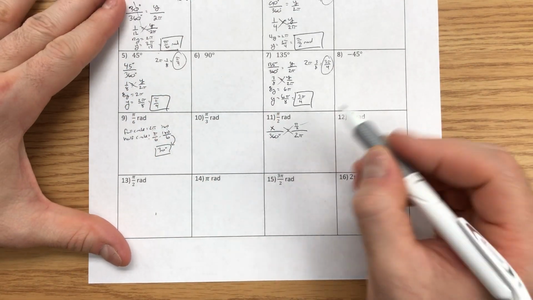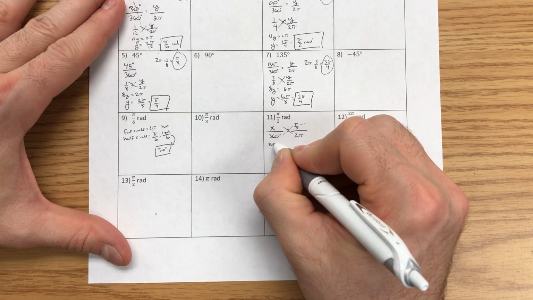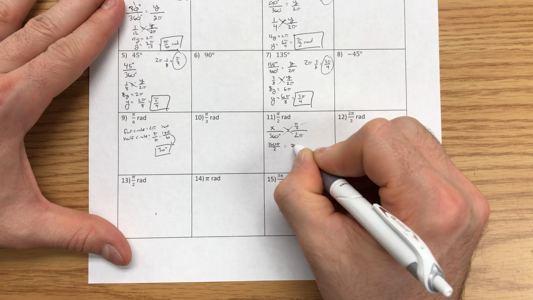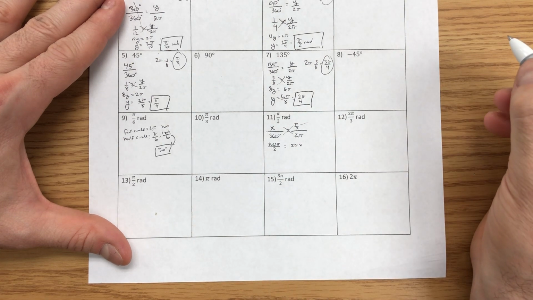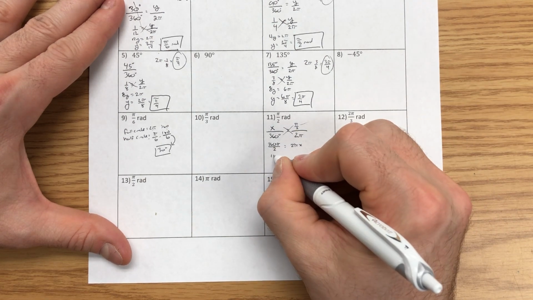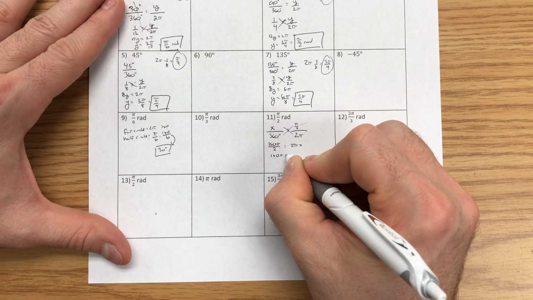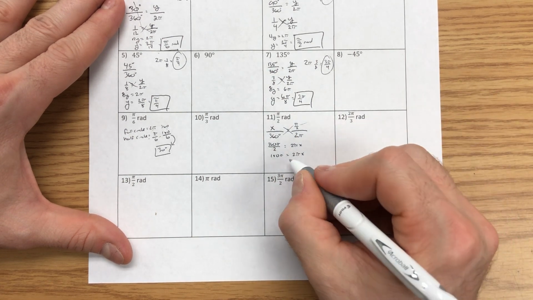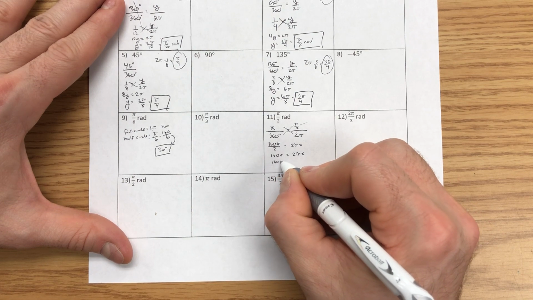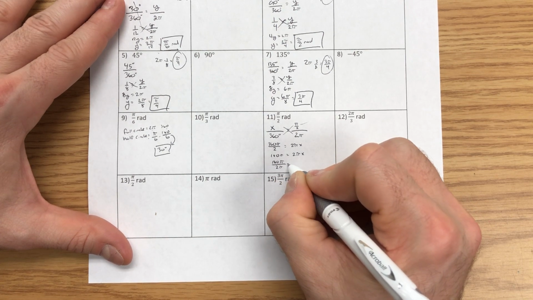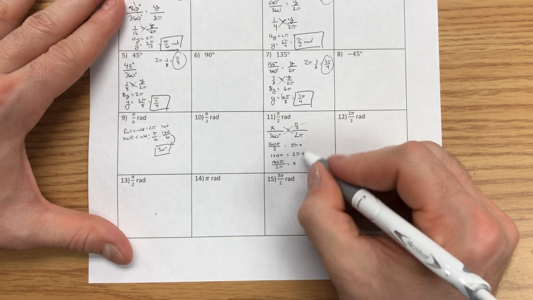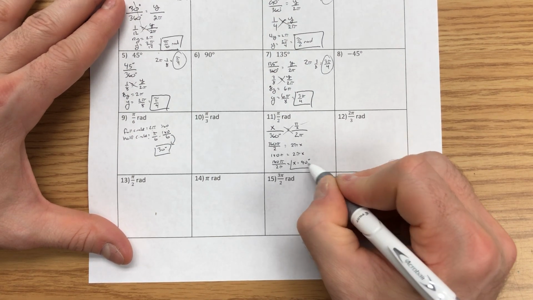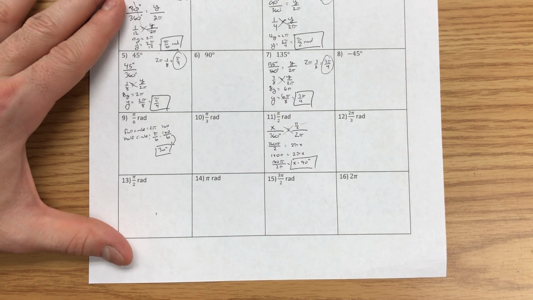So if I cross multiply, I get 360 pi over 2 is equal to 2 pi x. That's going to reduce down to 180 pi is 2 pi x. Divide this by 2 pi, which is 180 pi divided by 2 pi. 180 divided by 2 is going to give me 90. Pi over pi cancels out. 90 degrees.